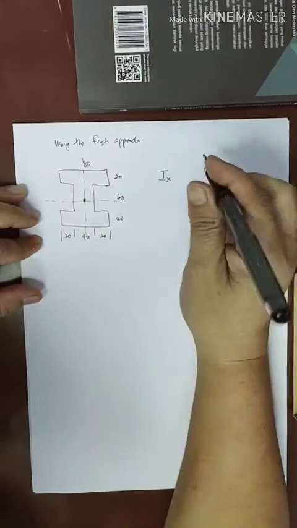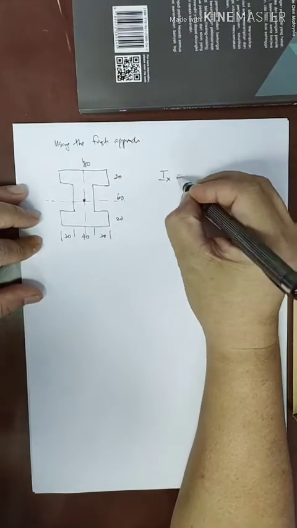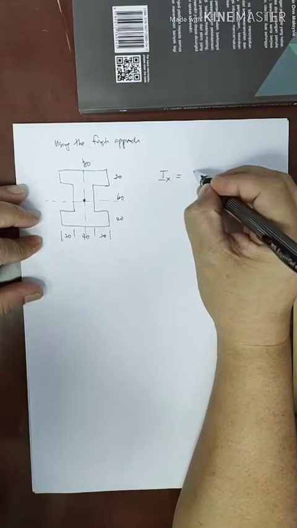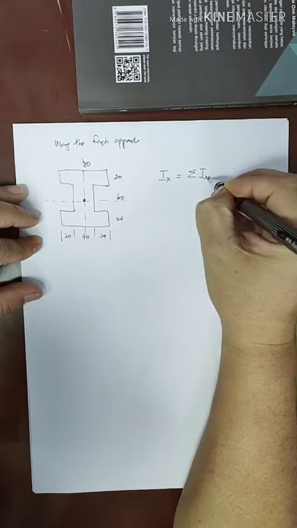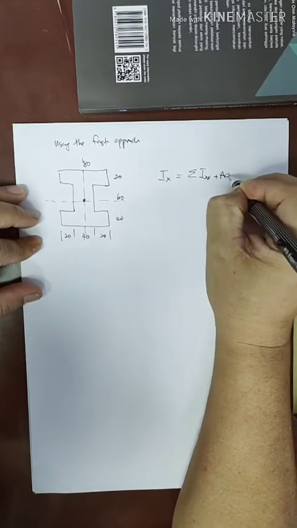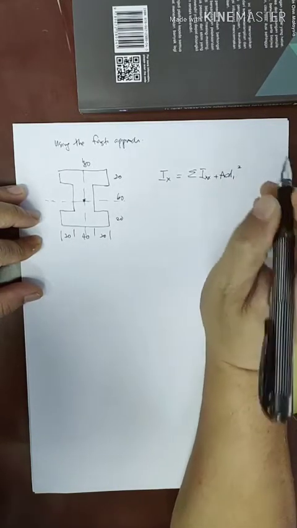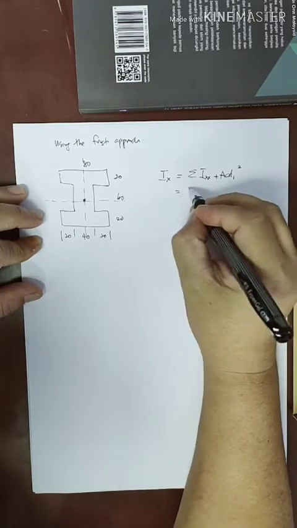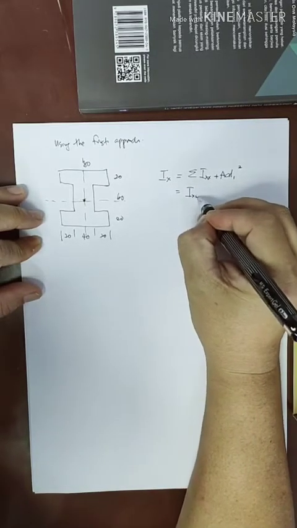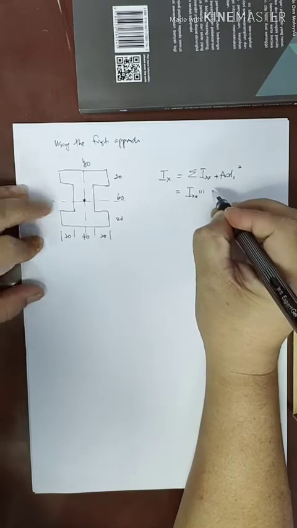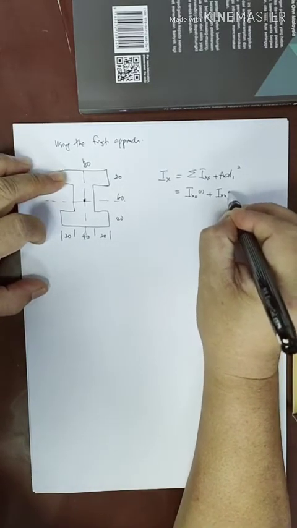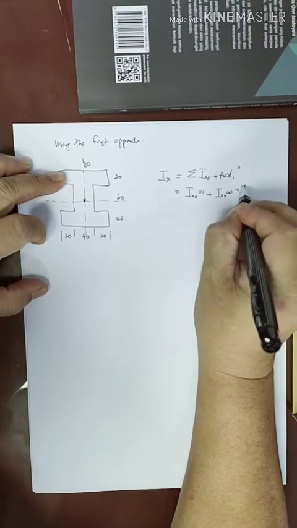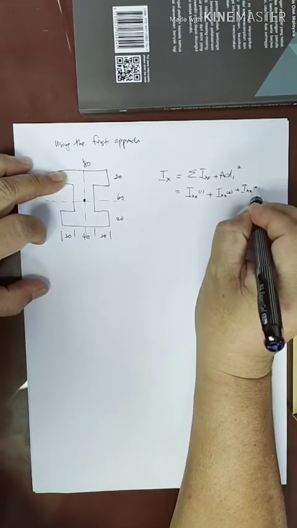Okay, so Ix is equivalent to the summation of Ixx plus A d1 squared, meaning that we have the Ixx for number 1 plus Ixx number 2 plus Ixx number 3.